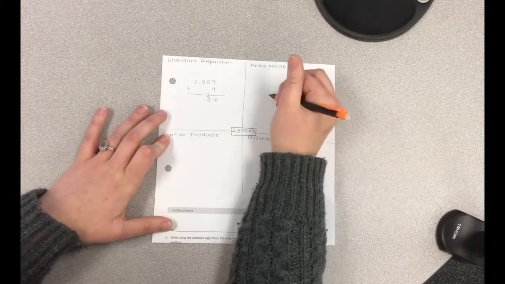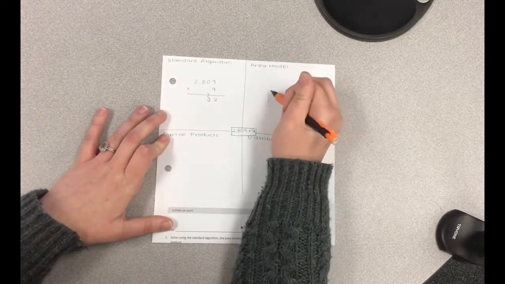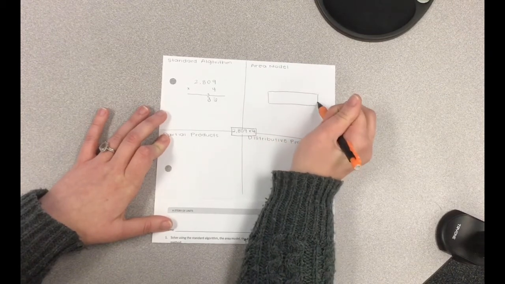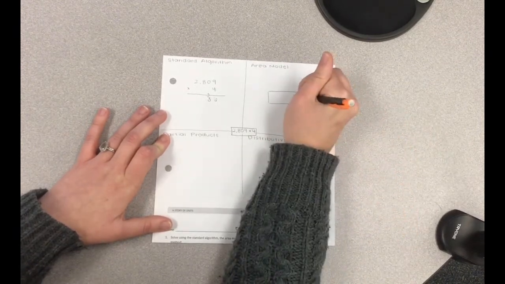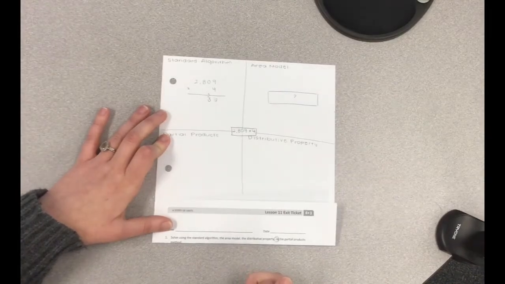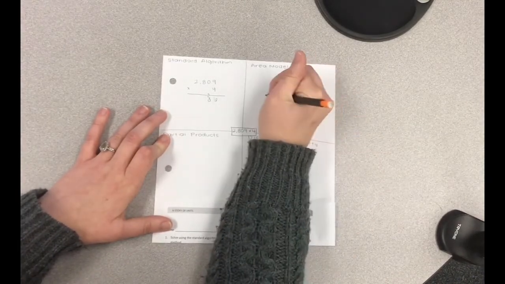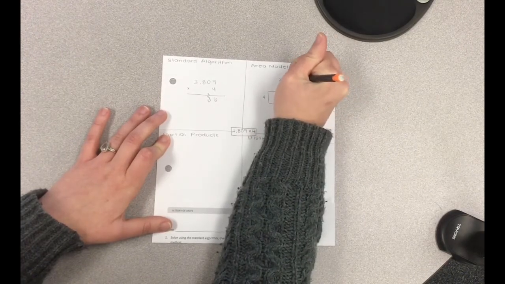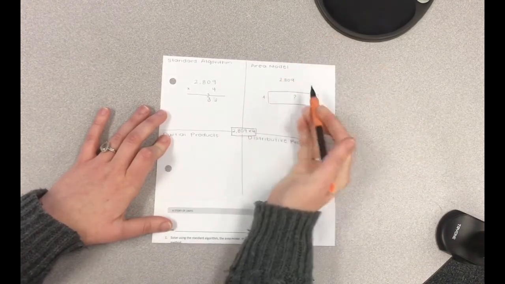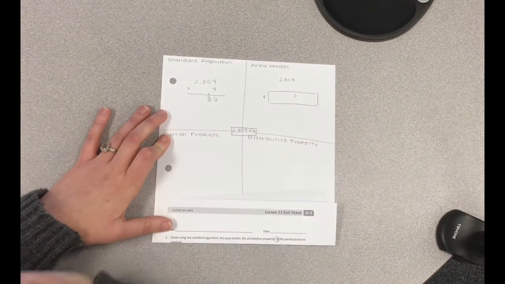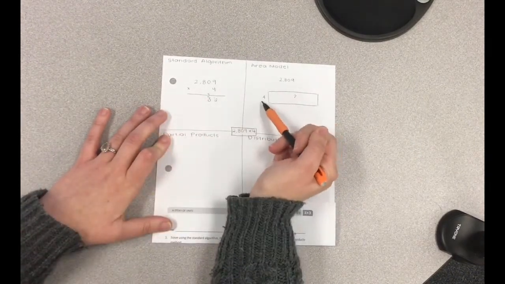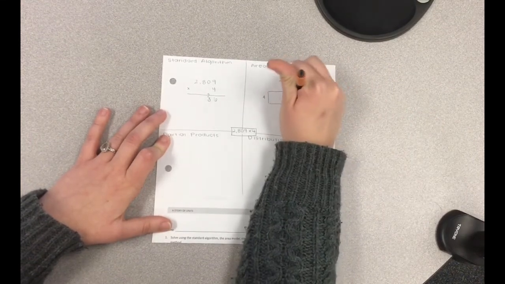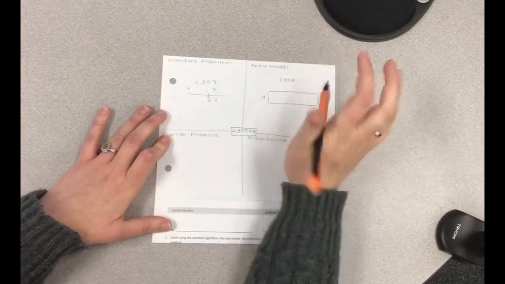The area model, in a lot of ways, is very similar to our tape diagrams. Let's say we wanted to find the area of this shape. We would do that by multiplying how tall it is by how wide it is. So for us today, the width is 2,809 and our height is 4. But let's break it down even more than that. Let's make it even simpler.